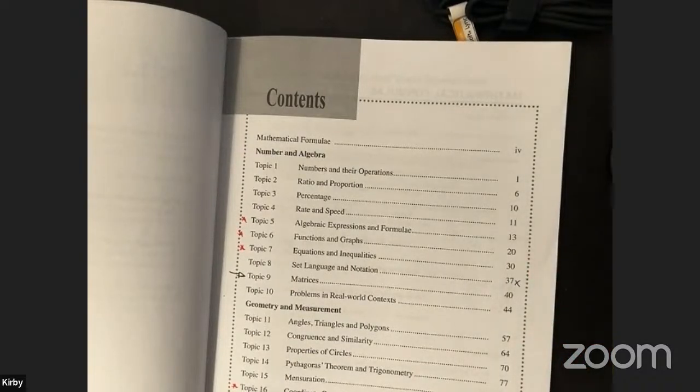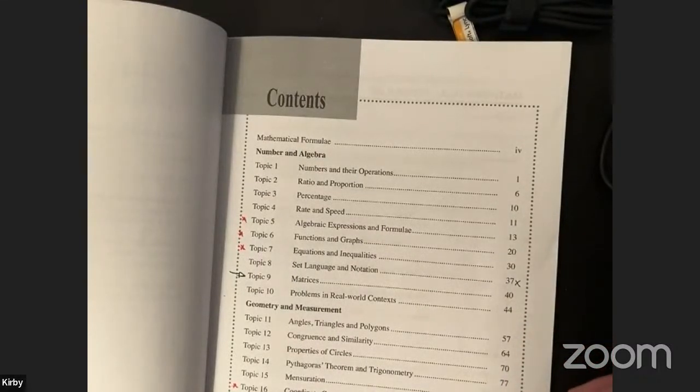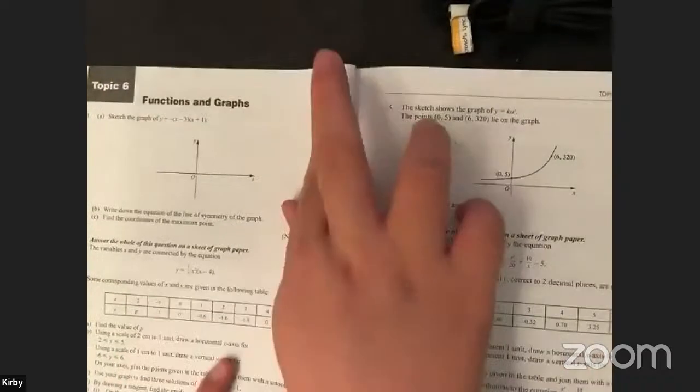I cannot hear you. Can I do the graph one, the functions and graphs topic, topic 6? Okay, I'm a bit curious why, but okay, go ahead. Oh, I didn't expect that. Nice. Okay, good. You're going to bring the math thing tomorrow, okay?